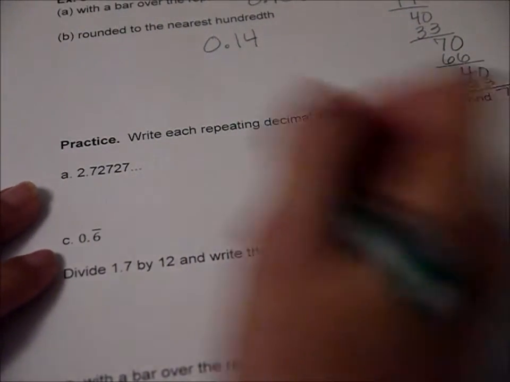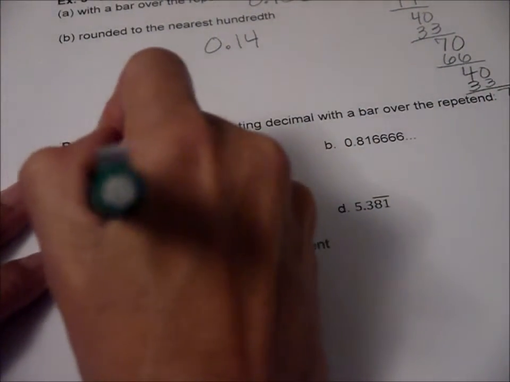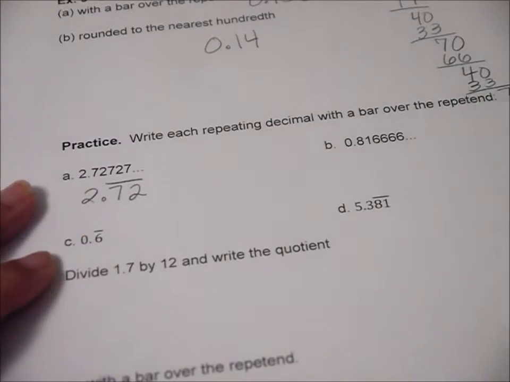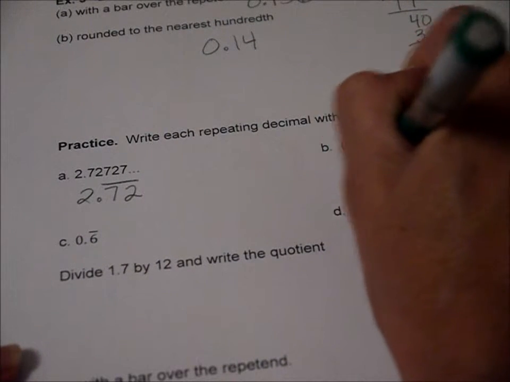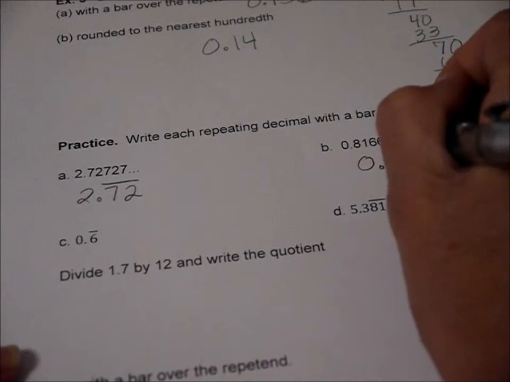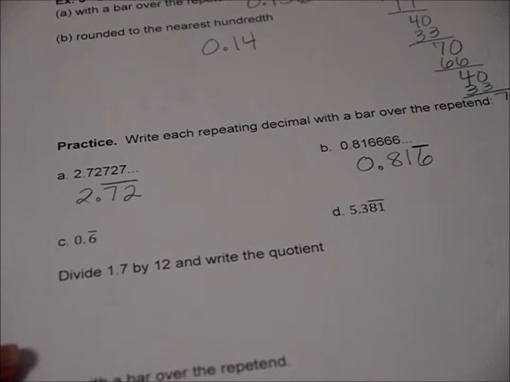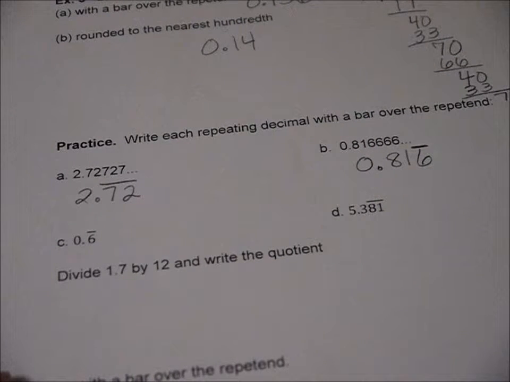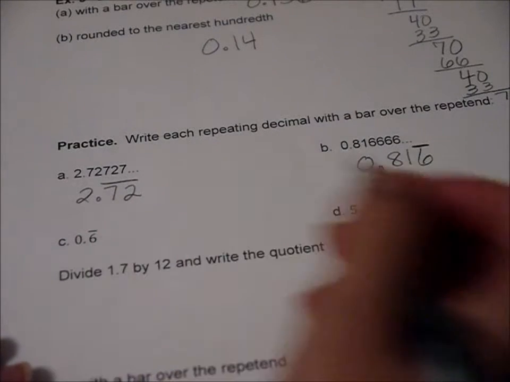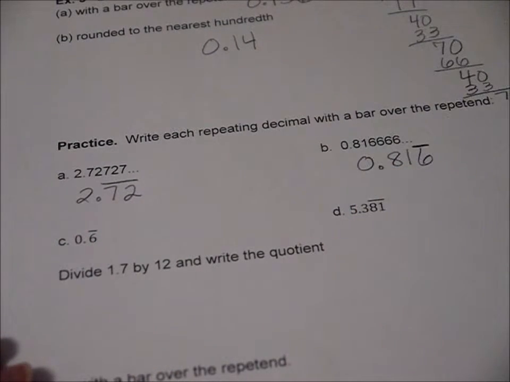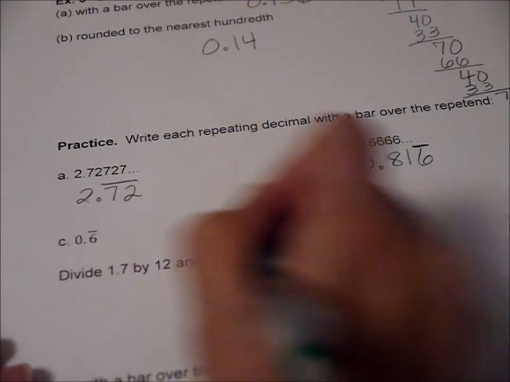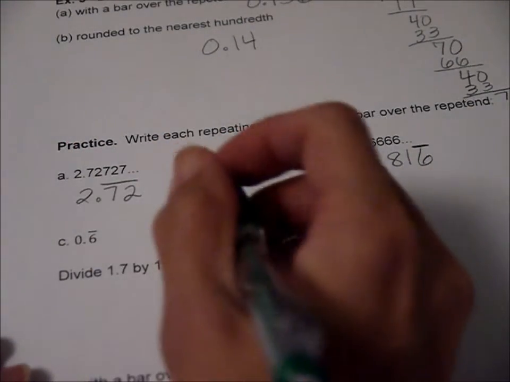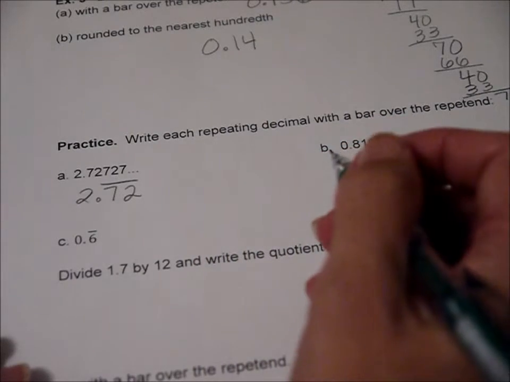So I'm going to rewrite it as 2.72 with the bar over there. And the next one, the bar goes over the 6. And in this one now, anyway, we're going to round each number to the nearest thousandth.